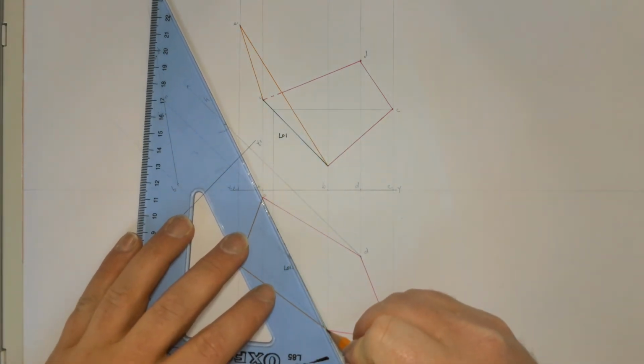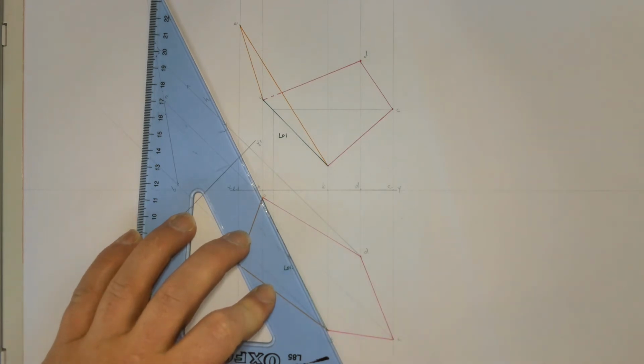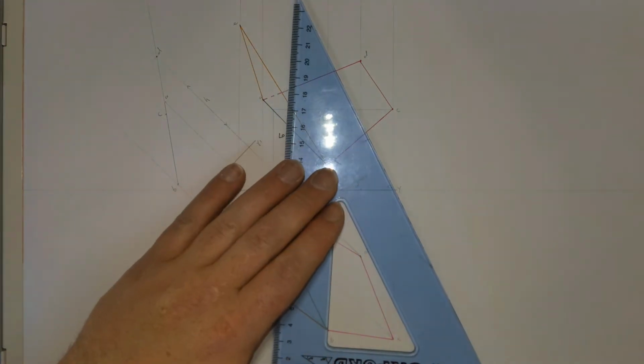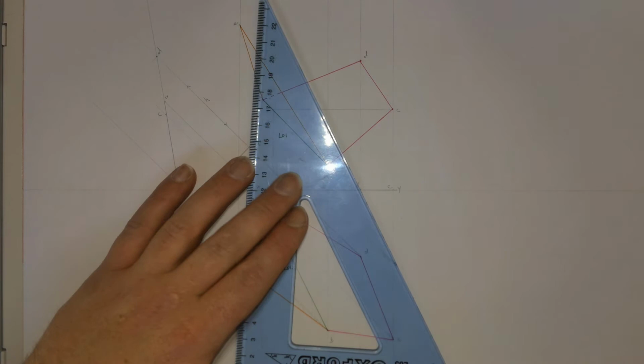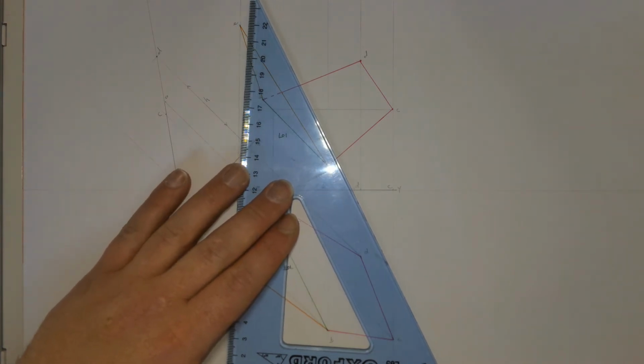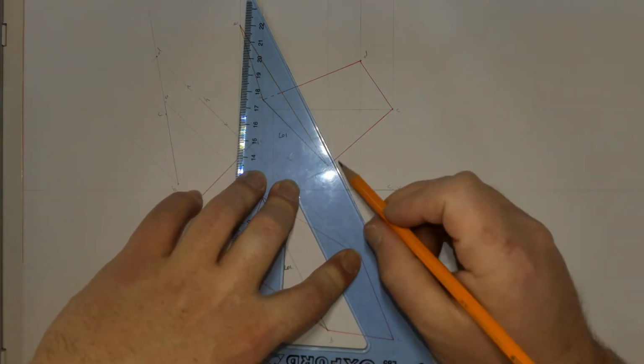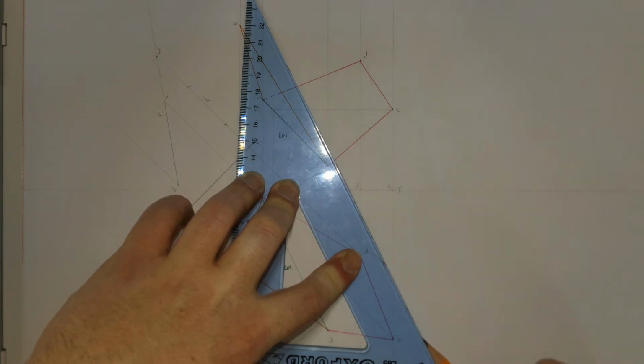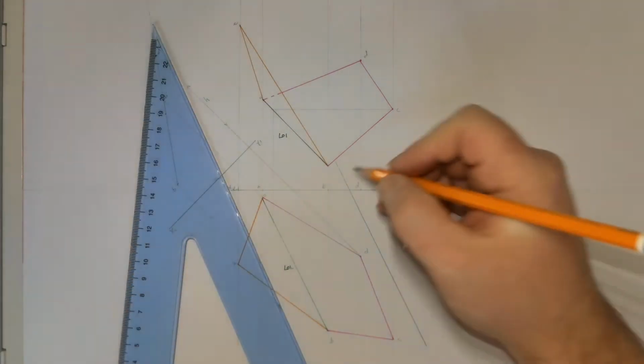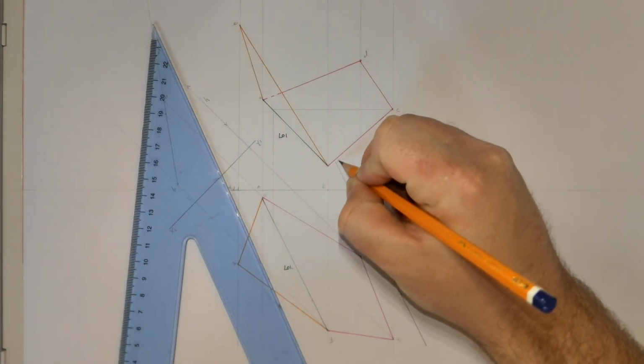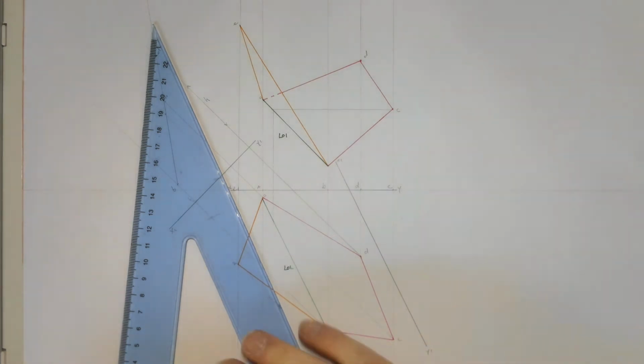So I'm going to use sliding set squares. Keep this fairly close. There we go, x1, y1.